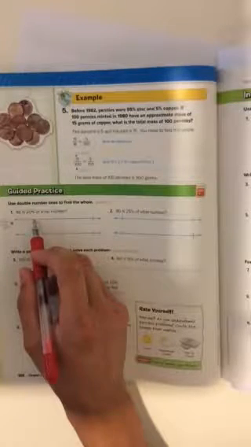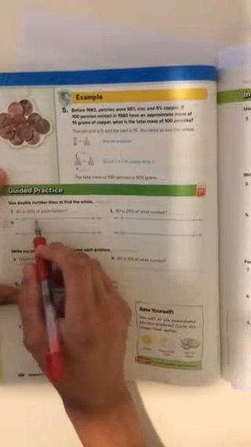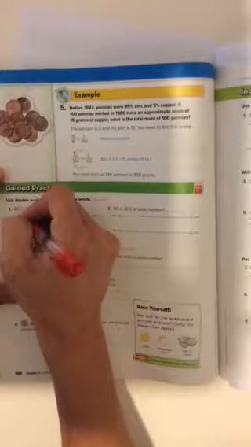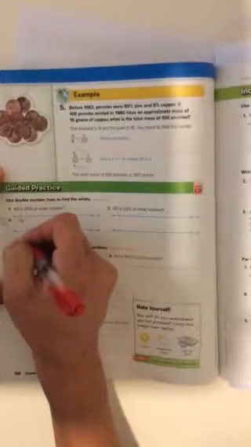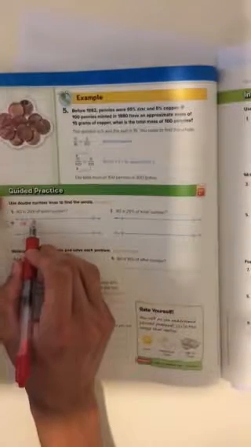All right, so now I'm actually going over the book. Let's start doing the double number lines. Again, I don't really like this method, but it will work. So 40 is 20% of what number? So 40 is 20%. So here's, let's make this the percentage. So this is going to be 0%. That's going to be 0. Now let's divide this into 5.